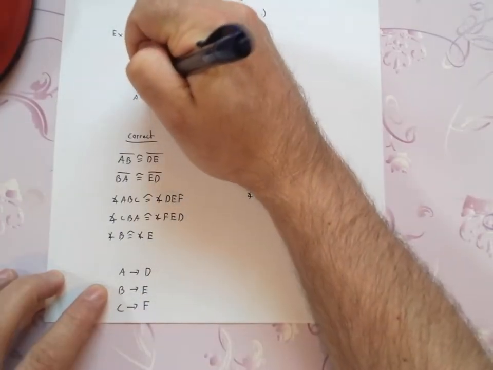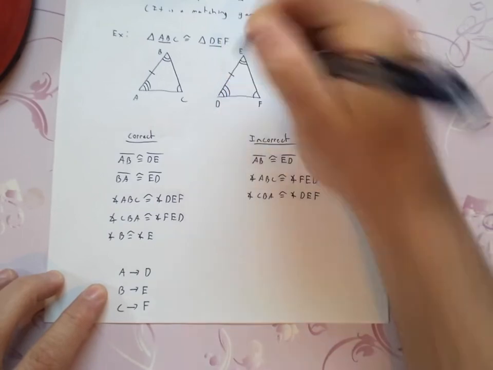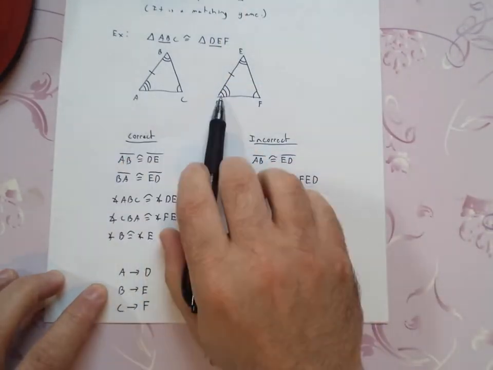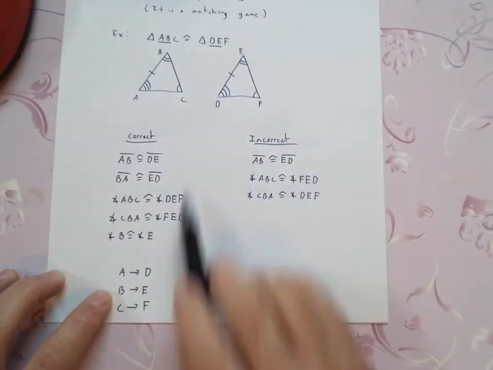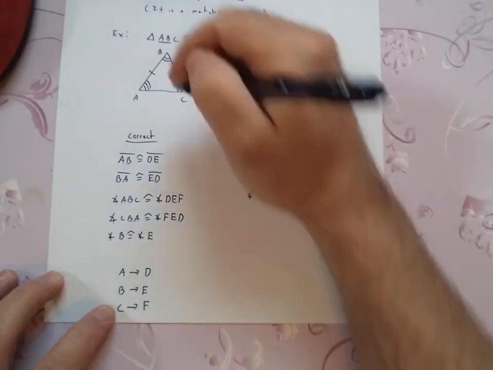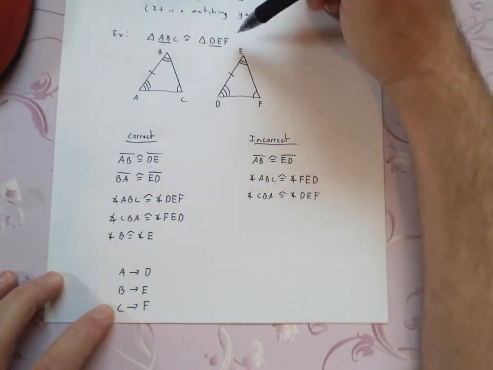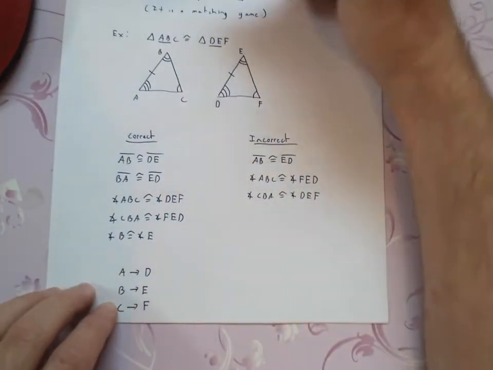So I can come up here and mark A and D go together. They're angles. B and E go together. Angles. C and F go together. Angles. So once you know a congruent statement, it's like a map of everything you need to know.